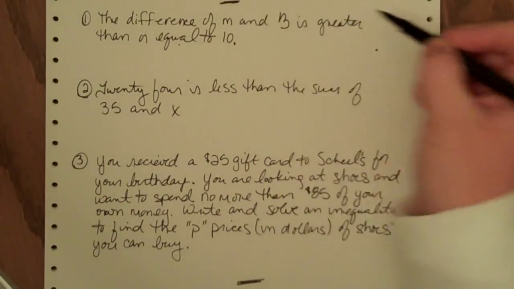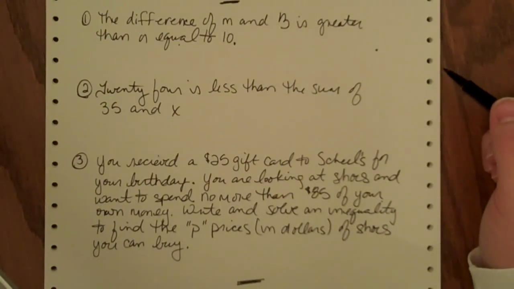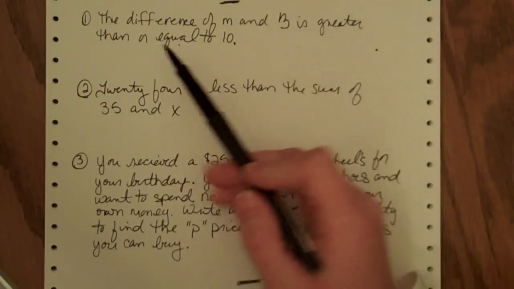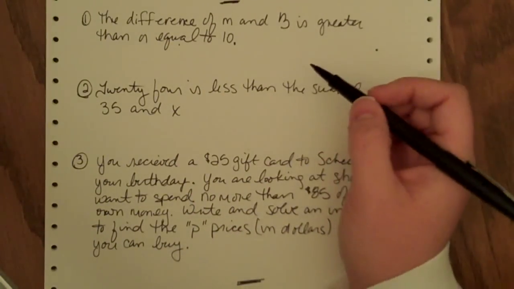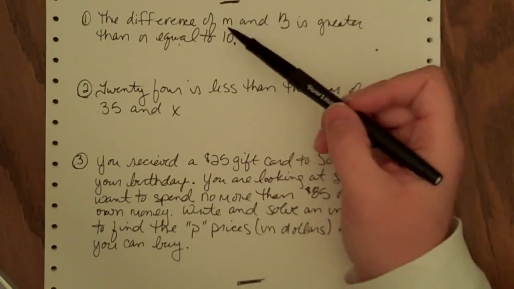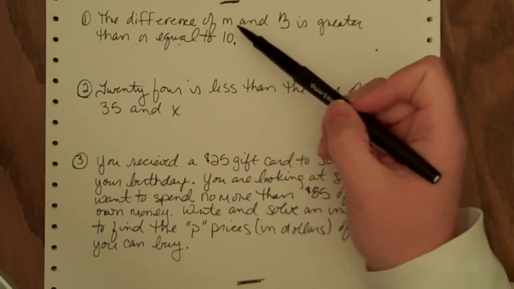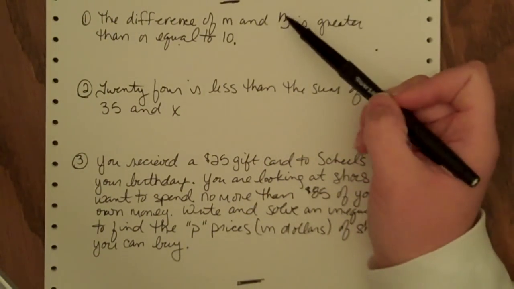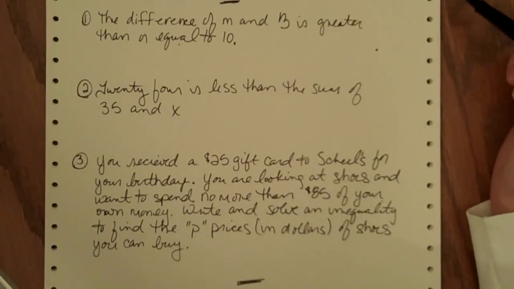So what we want to do is break this down into three parts. We want to look at what's going to come before the sign, what the sign is, and then what comes after the sign. And as we look at this, we see some other key words. The difference. We know that difference means subtraction. The difference of m and 3, we're going to be subtracting m and 3.